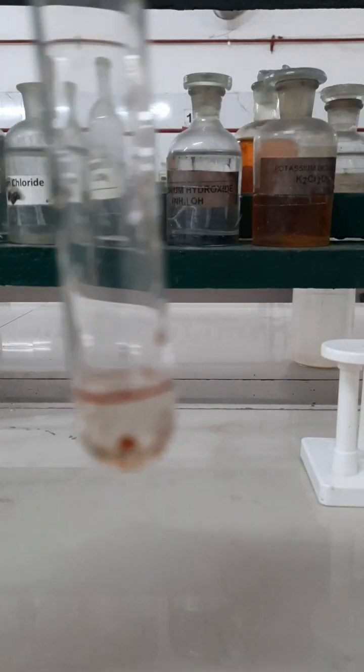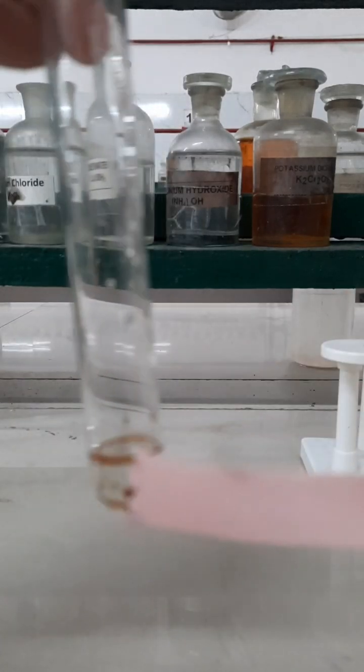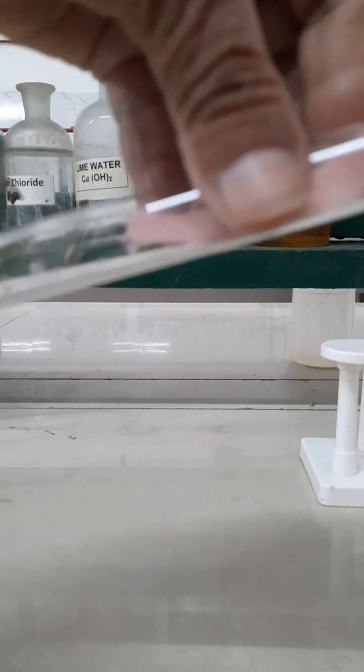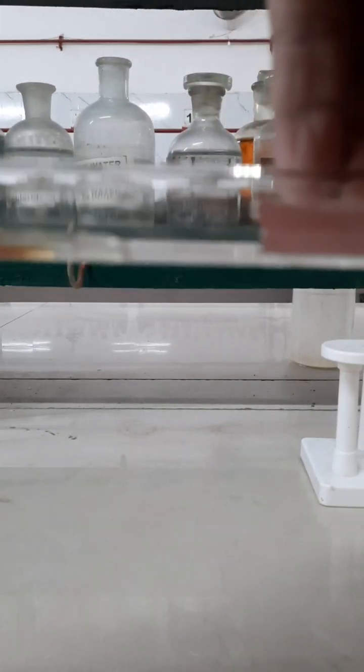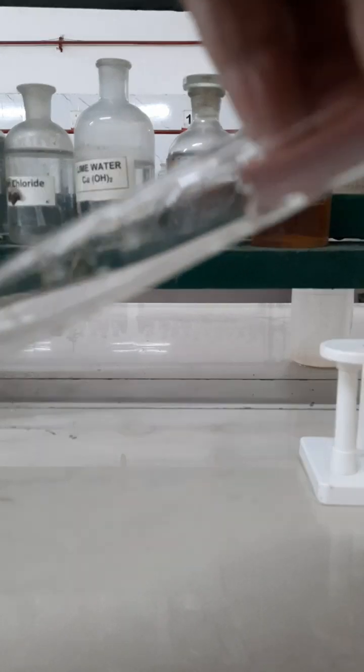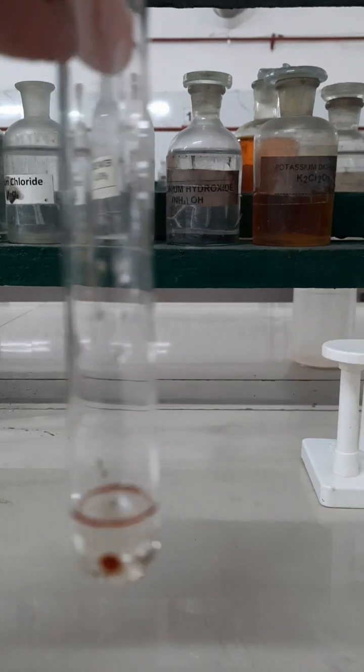Now let us perform the red litmus paper test to check the basic nature of aniline. Here is a red litmus paper. When it is dipped in the mixture containing water and aniline, the color of the red litmus paper turns blue. This indicates that aniline is basic in nature.